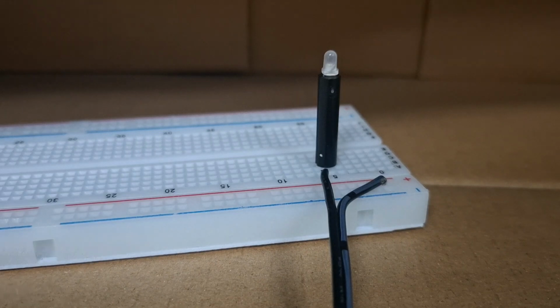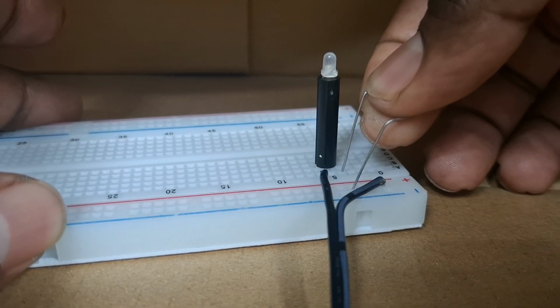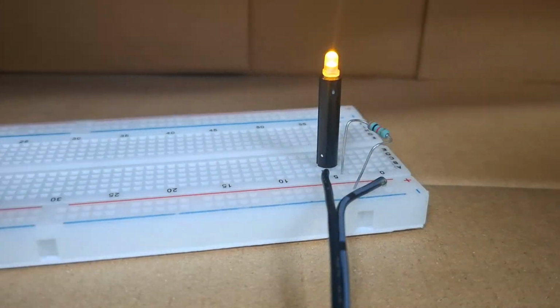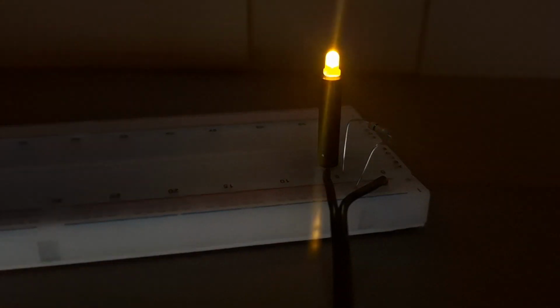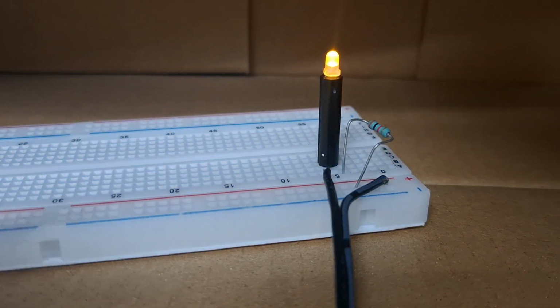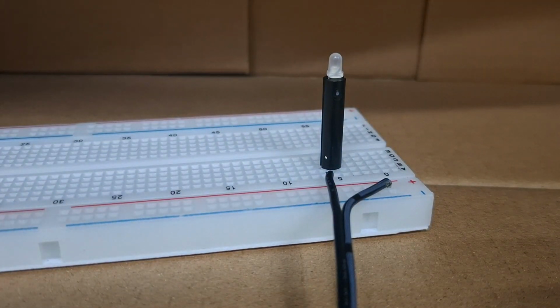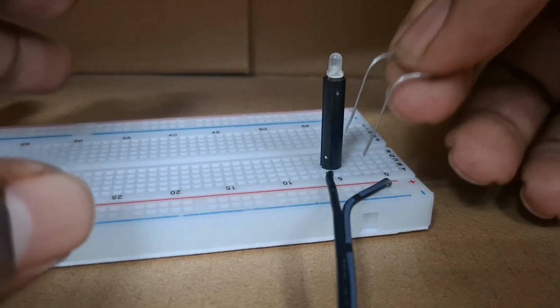So I'm going to start with the 1K resistor. So as you can see, then I will do it with the 47 ohm resistor.